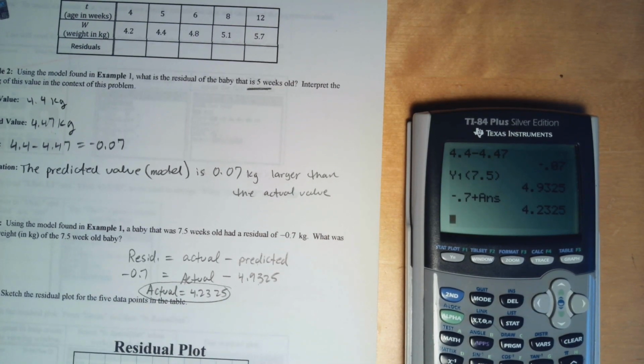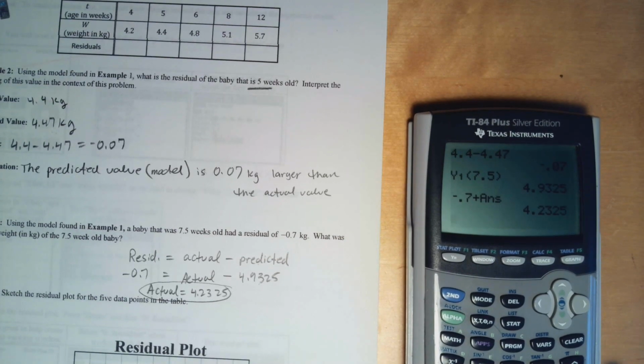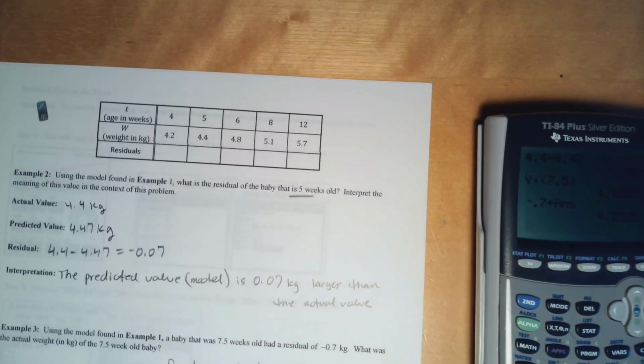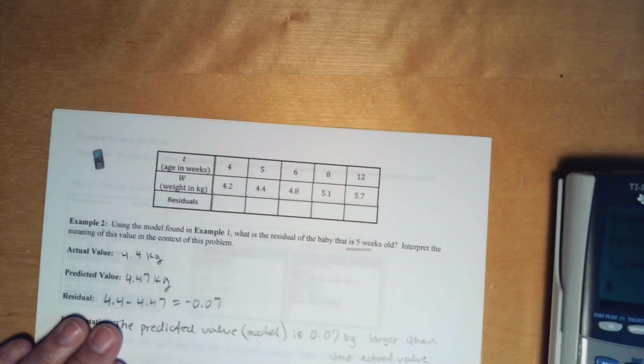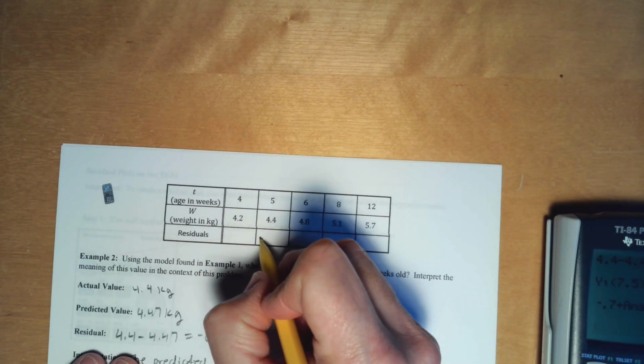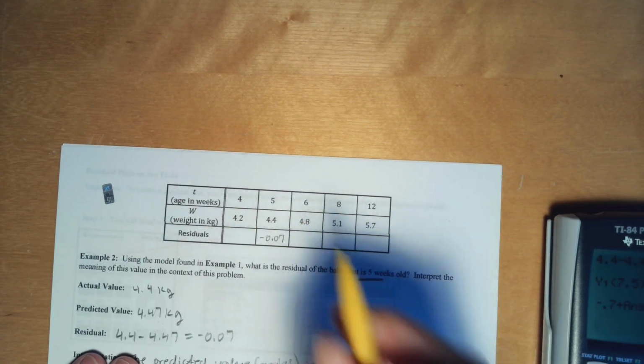All right, so we're going to go ahead and sketch the residual plot. I'm going to tell you how to find the residuals really easily, and we already know this one. The 4.4 was negative 0.07. So we don't want to have to do that calculation all the time.